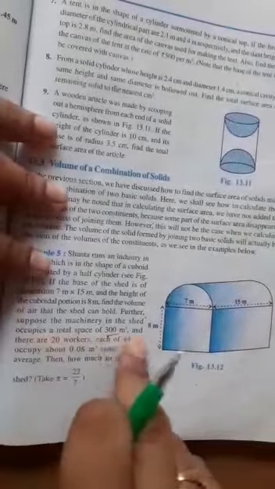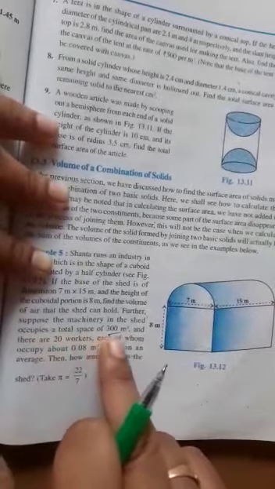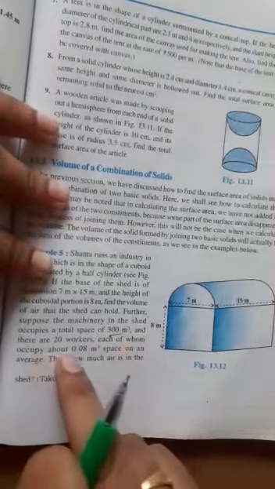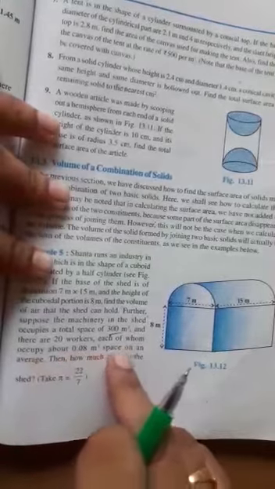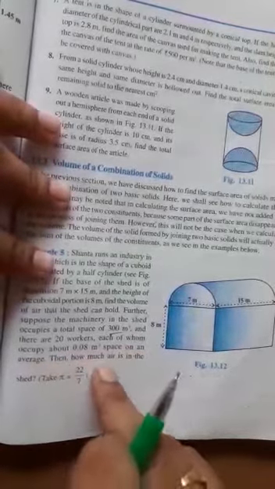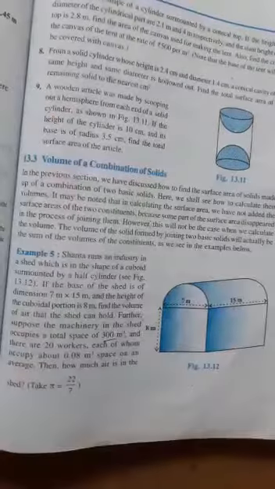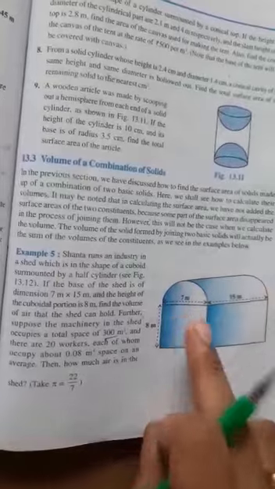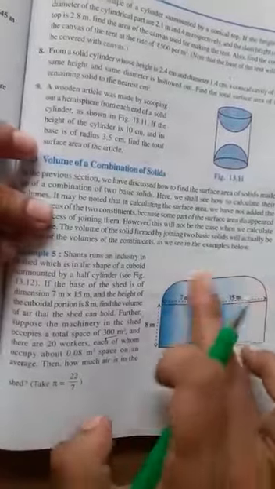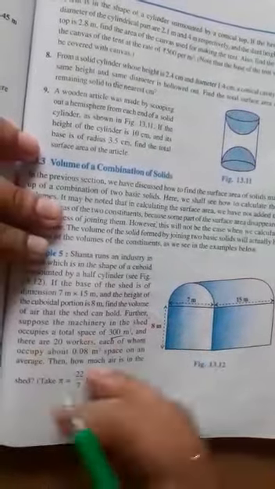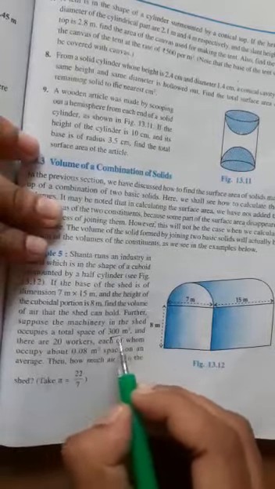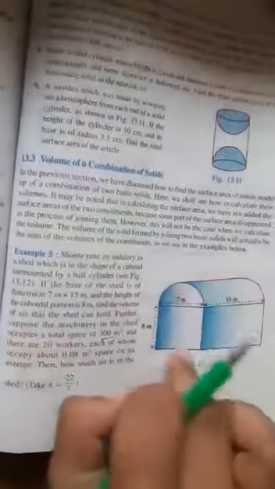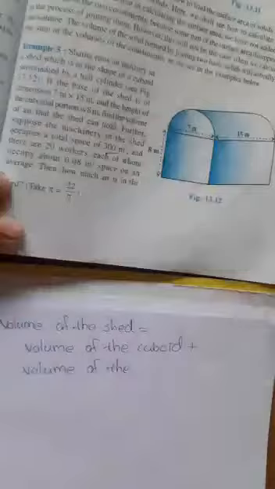Also, the machinery in the shed occupies a total space of 300 meter cube and there are 20 workers, each of whom occupies about 0.08 meter cube space on average. Then how much air is in the shed? To find the volume of the air in the shed, first we have to find the total volume of the shed. Then we have to subtract the volume of the machinery and the total volume of the 20 workers. Then we get the volume of the air in the shed.